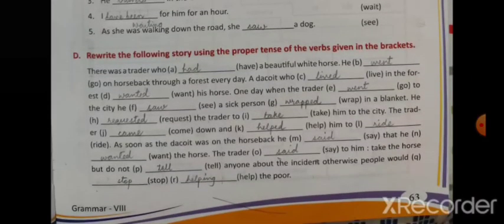Rewrite the following story using the proper tense of the verb given in the bracket. So, in this I have written the whole story in simple past. There was a trader who had a beautiful white horse. He went on horse through a forest every day. The cat who lived in the forest wanted his horse.